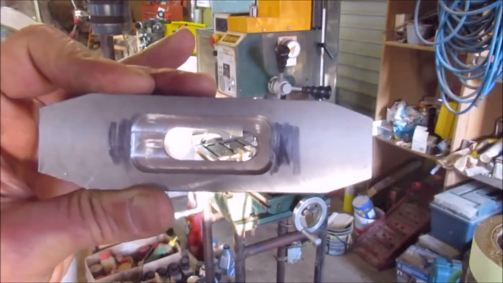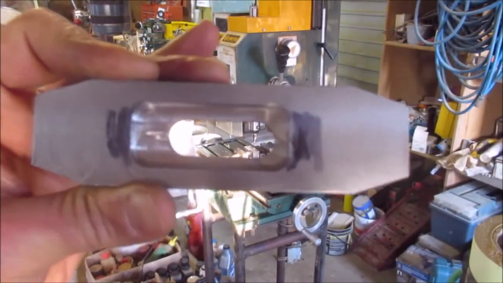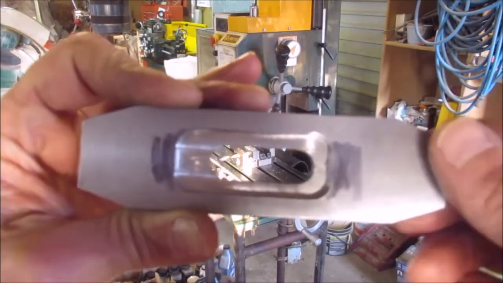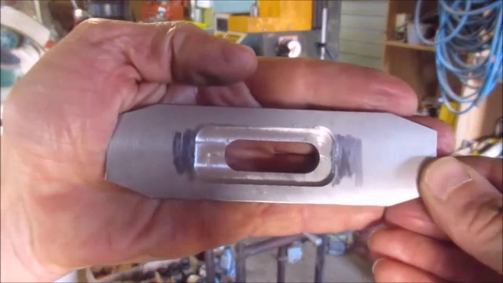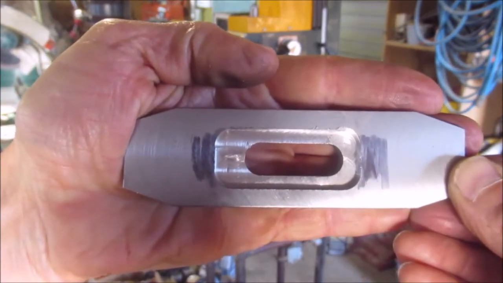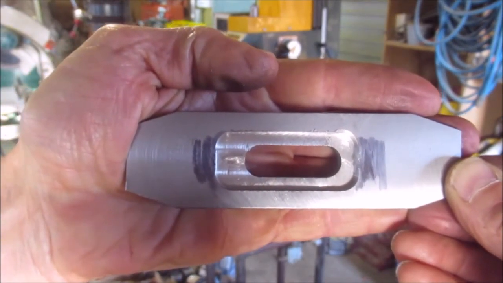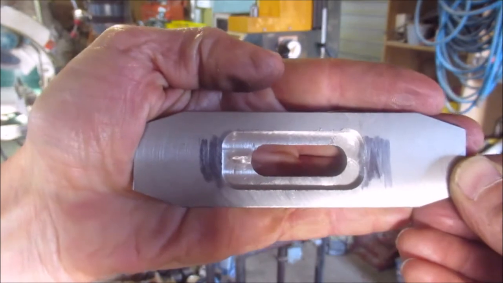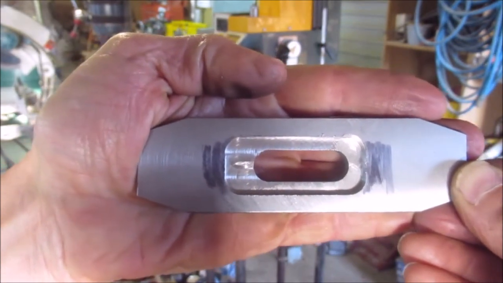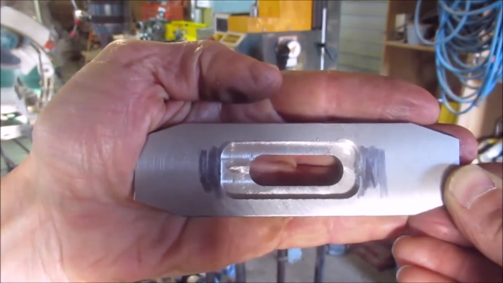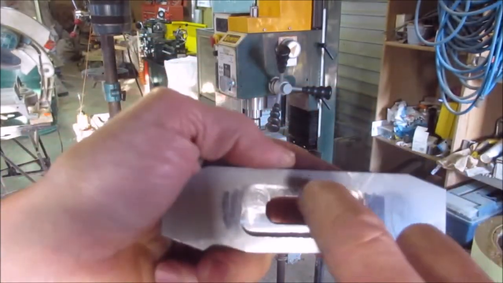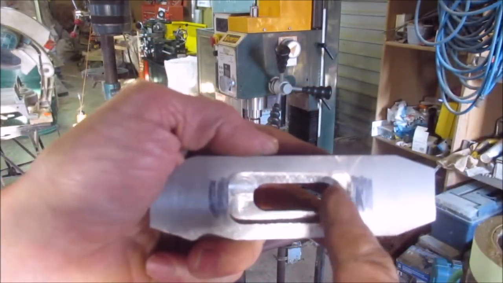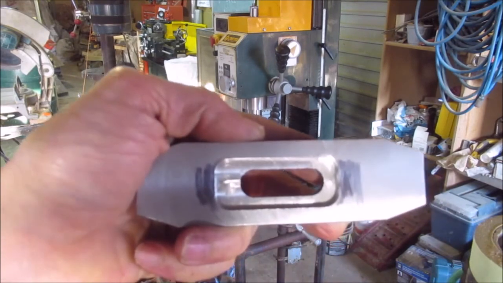Can you spot the error? How much you want to make a bet on the left side? I miscalculated by 1/4 of an inch, which is half the width of the cutter. Dope! Other than that, came out pretty good. This distance is centered. That one's okay, but that one's off by 1/4 of an inch.